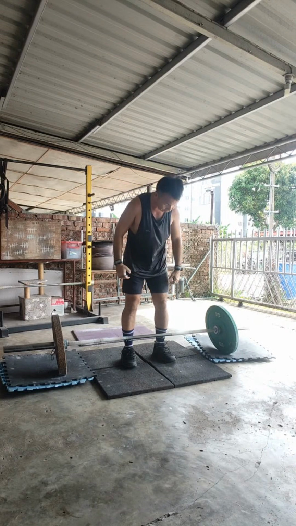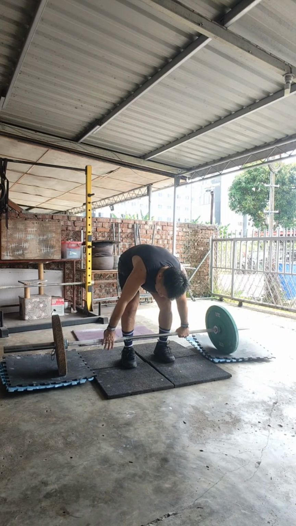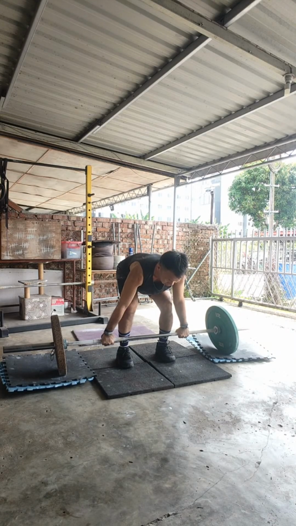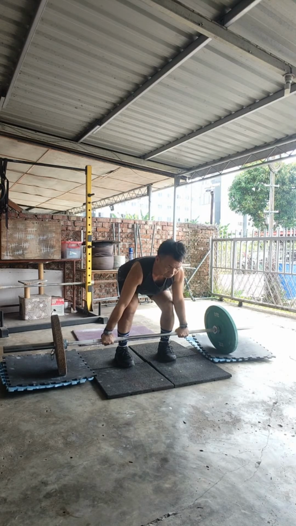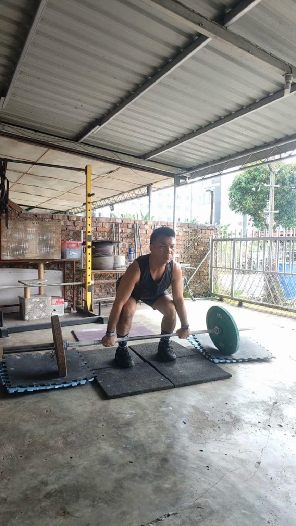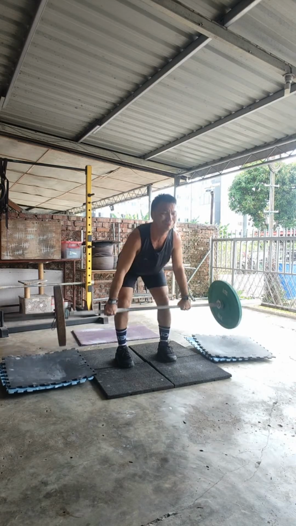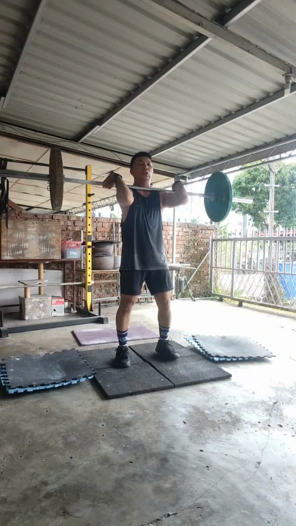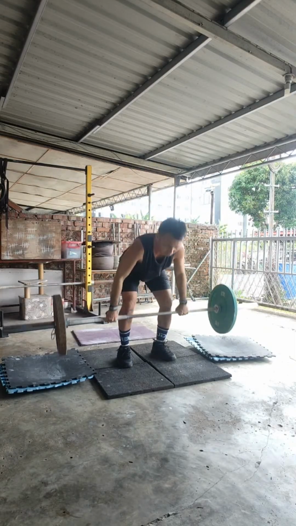So, let's try this. It looks something like this. Like I said, the setup is the same as your deadlift and your clean high pulls. Then from this position, all you need to do is bring it up to your standing position.